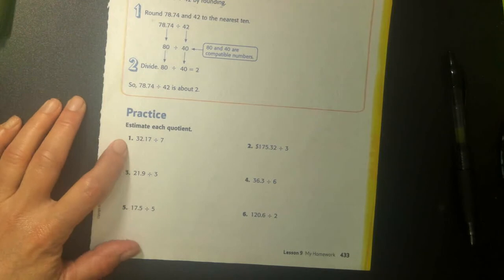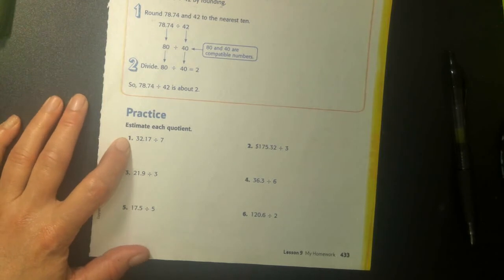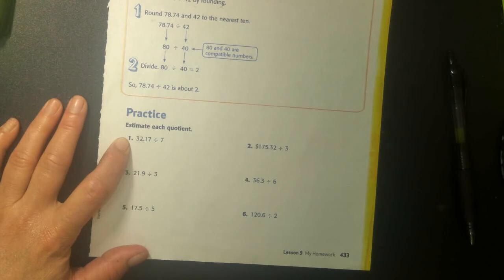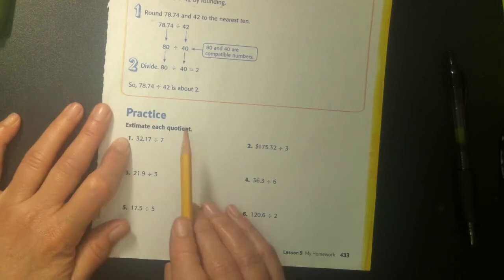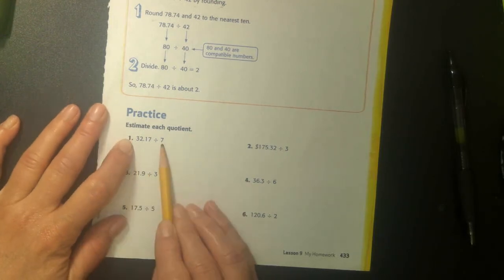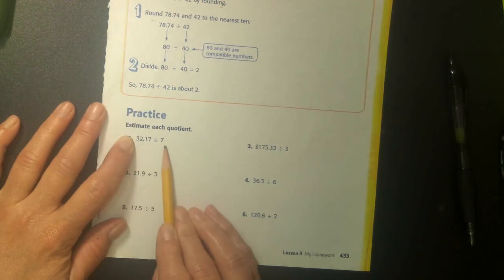All right, my next problem, I'm going to say 32.17 divided by 7. So I'm going to say 28 is probably a close one for 7.